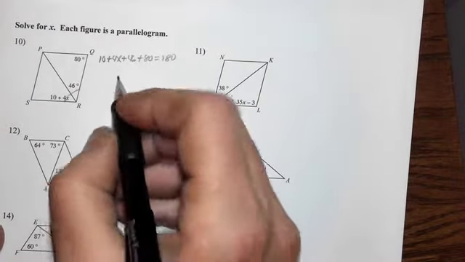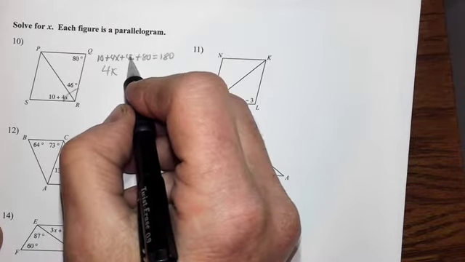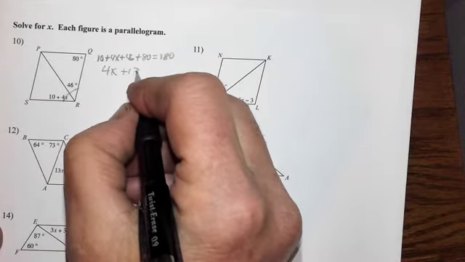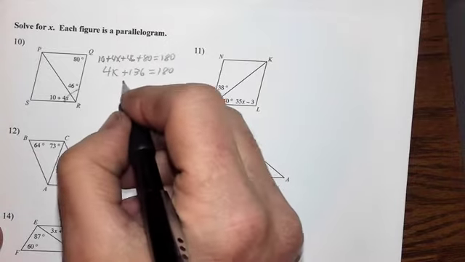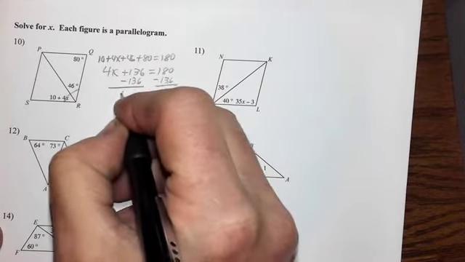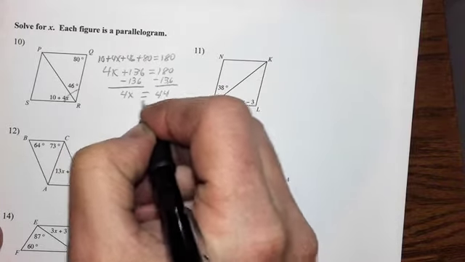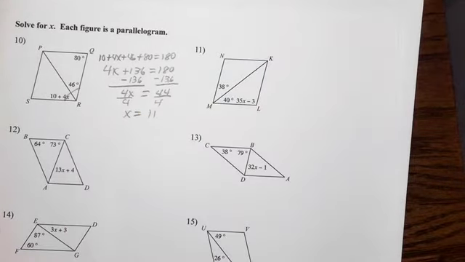Then what I do is simplify. I got 4x, 10 plus 46 is 56, plus 80 is 136, equals 180, minus the 136, and I get that 4x equals 44, divide by 4, and I get that x equals 11.